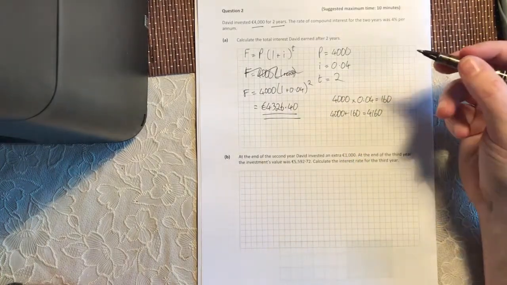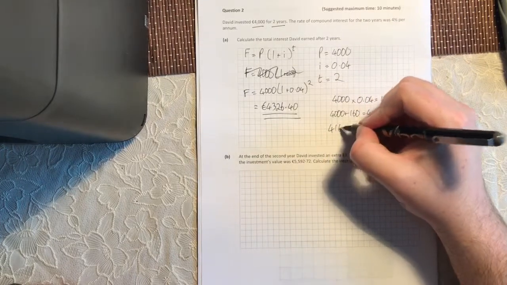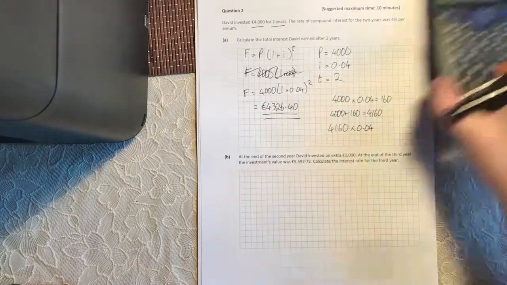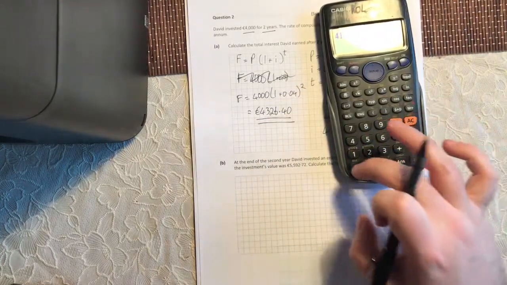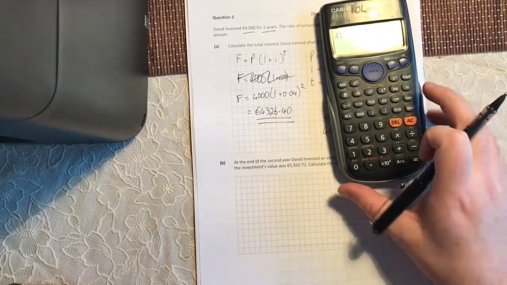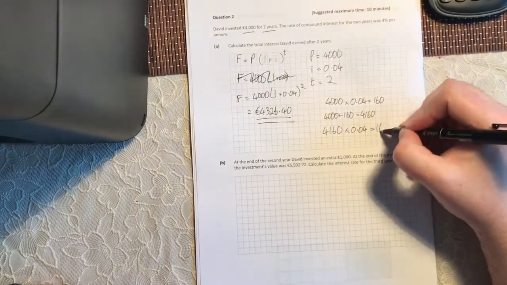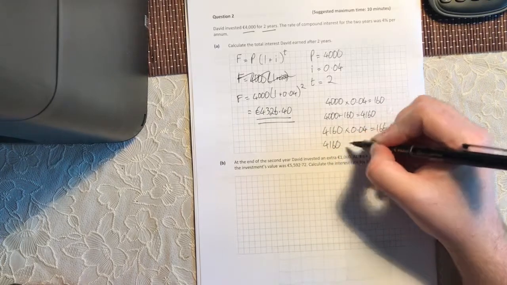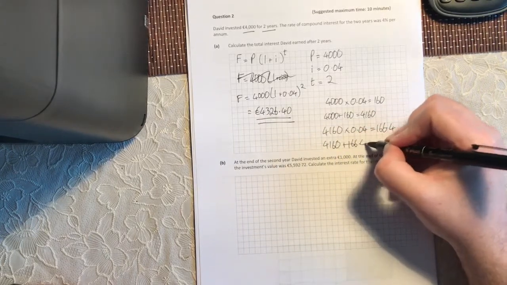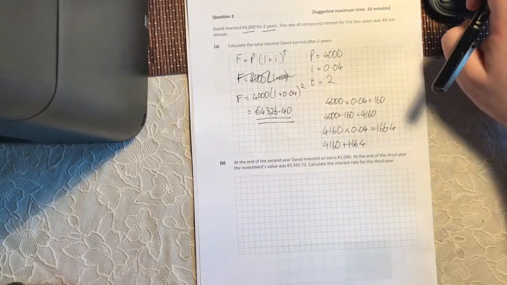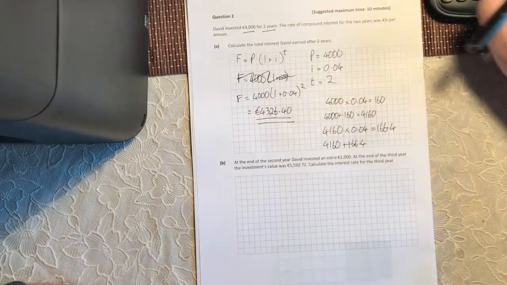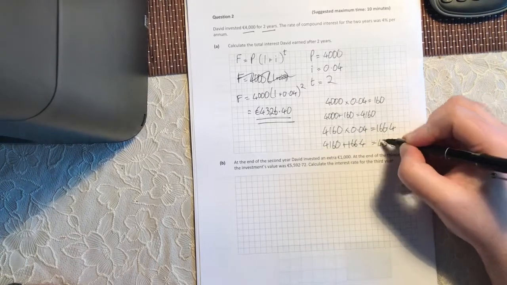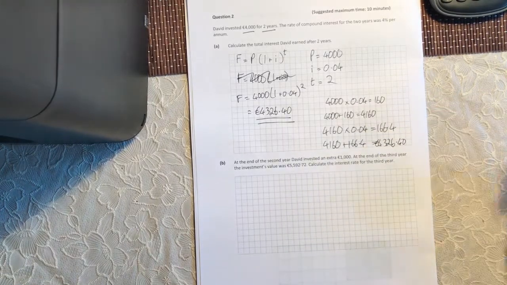So at the second year, he's going to get 4% of that. So 4,160 multiplied by 0.04 is 166.4. And you add it on. So 4,160 plus 166.4 is going to give you, surprise, surprise, 4,326.40. All right, 2 ways of getting the same answer.